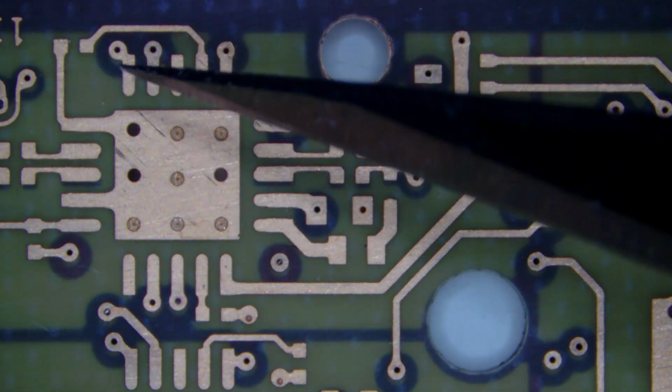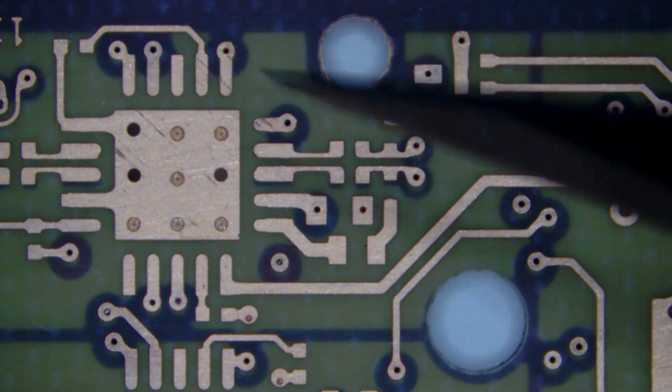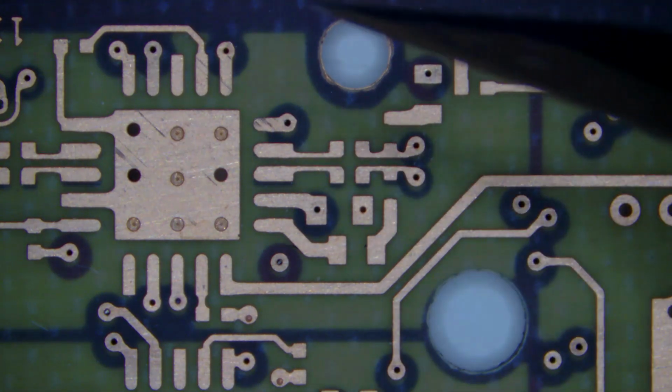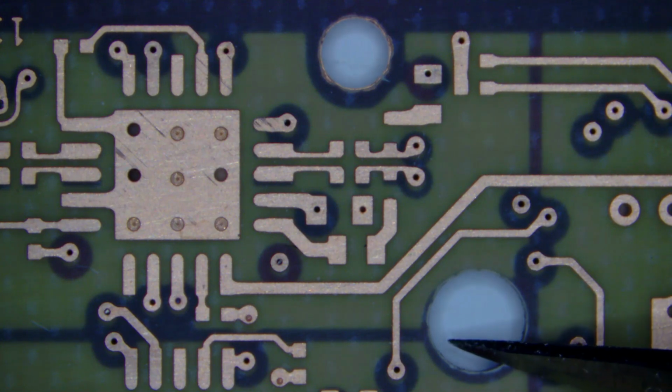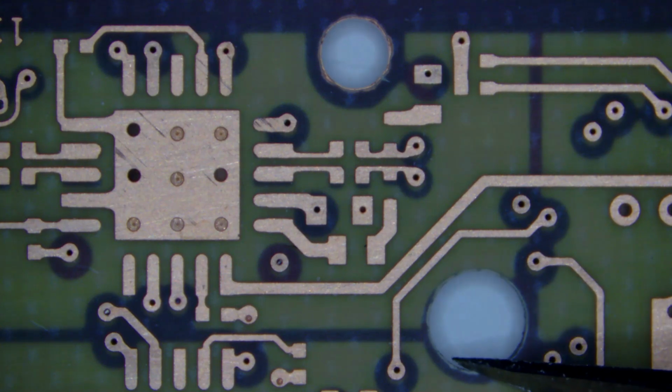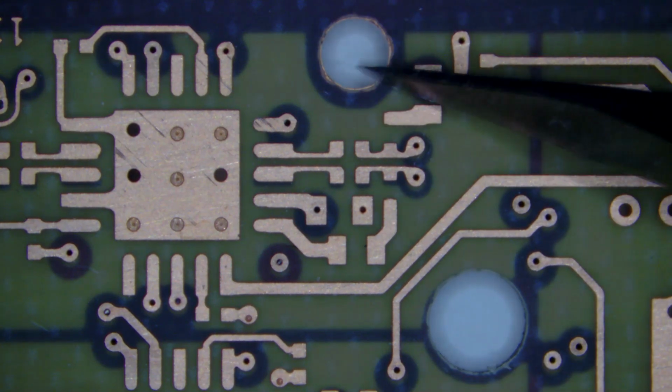And these holes are supposed to be vias. These are all via holes. And these are non-plated holes. There's no plating, so these holes are probably used for mounting, right? Mounting this PCB on something. Sorry, this is non-plated. This is plated. You can see the copper around it, so this is a plated hole.